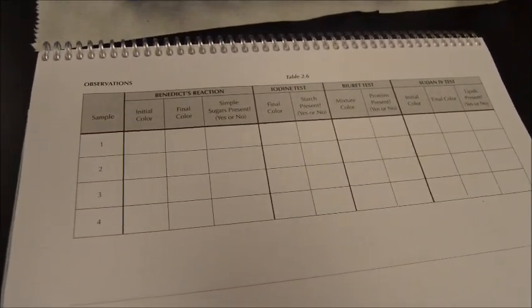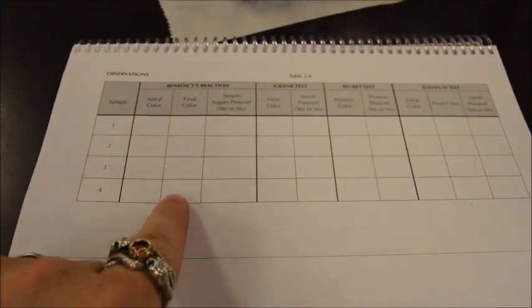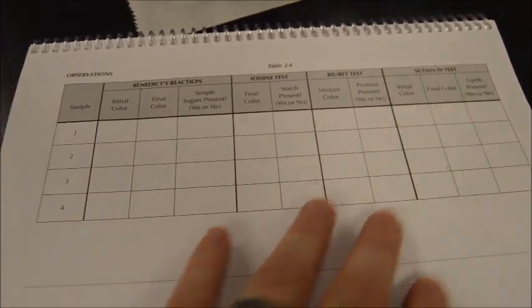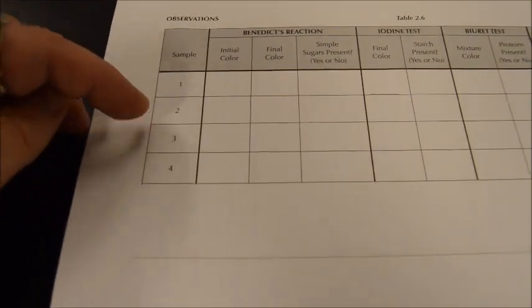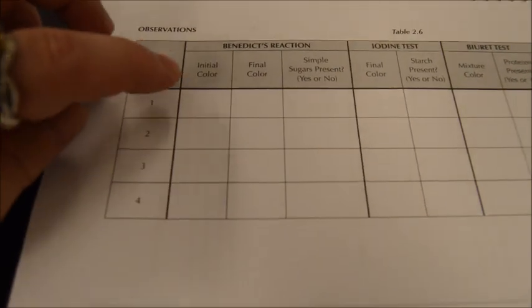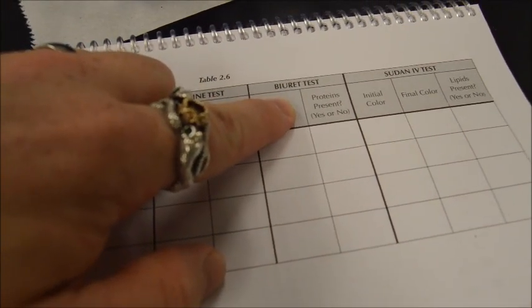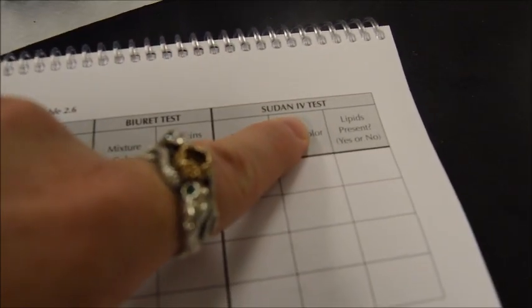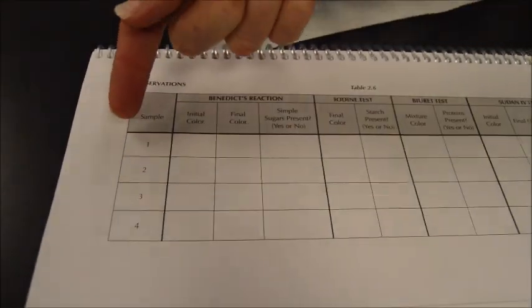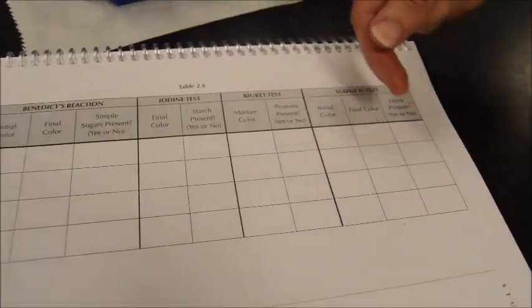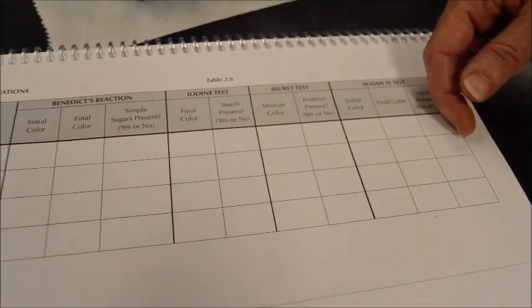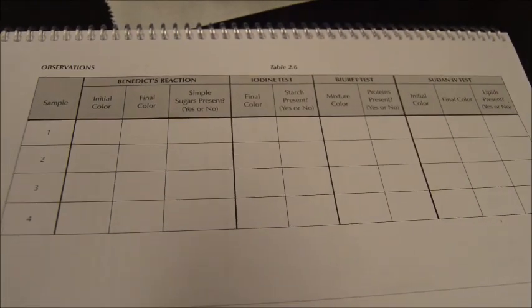Doing our unknowns, what you need to do is be on page 33 here and fill in this chart as you observe these experiments. Samples 1, 2, 3, and 4. We're just doing 2 at this stage. So this could be sample 1, this is sample 2. And here is what you observe from a Benedict's reaction. Here's what you observe from the iodine test. Here's what you observe from a Biuret test. And here's what you observe from the Sudan 4. So fill in unknown number 1 all the way across the page, and then unknown number 2 all the way across the page. And that's how you're going to figure out what the unknowns might be.